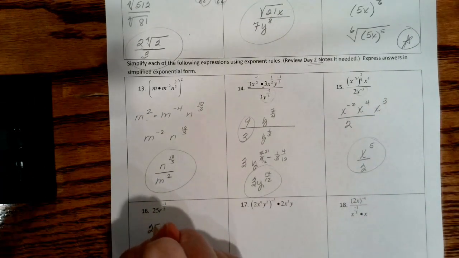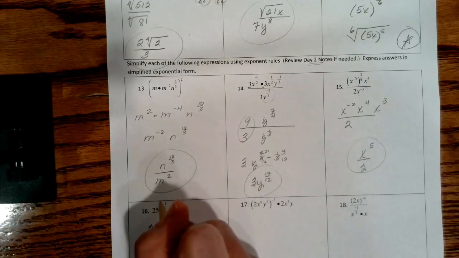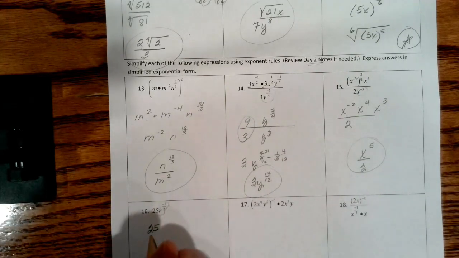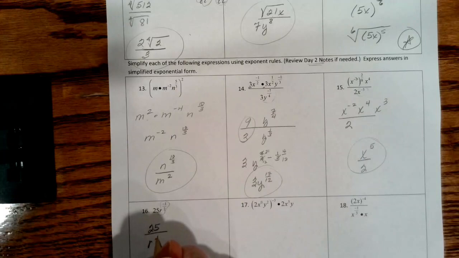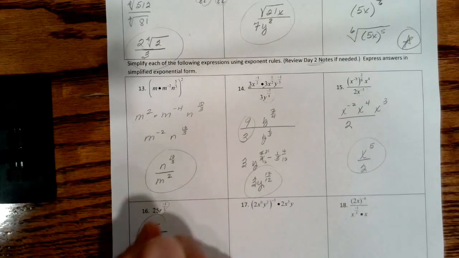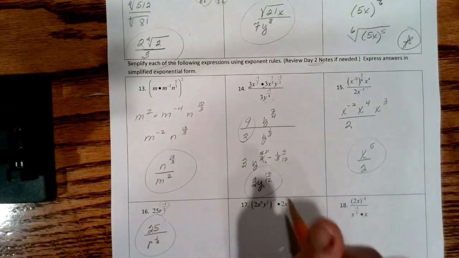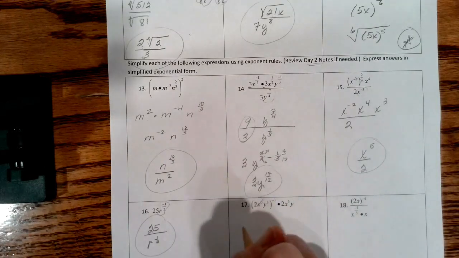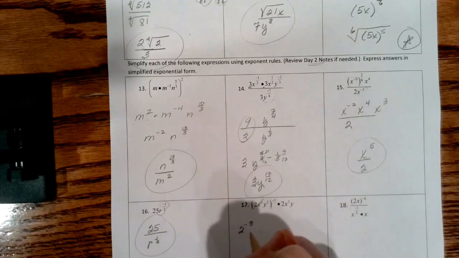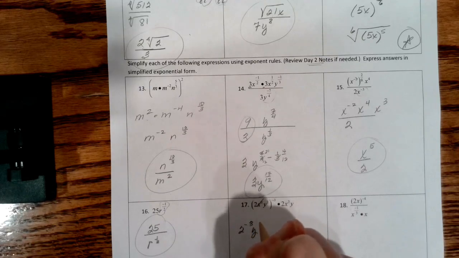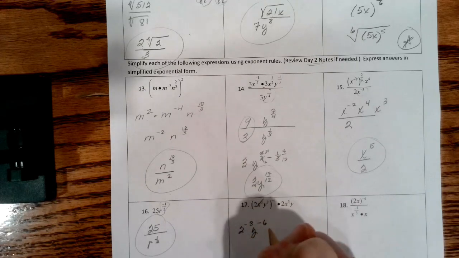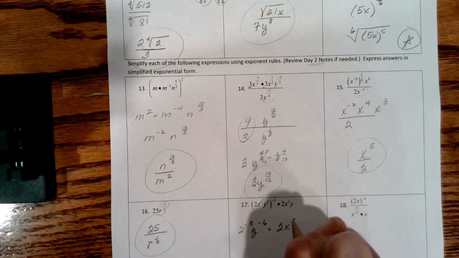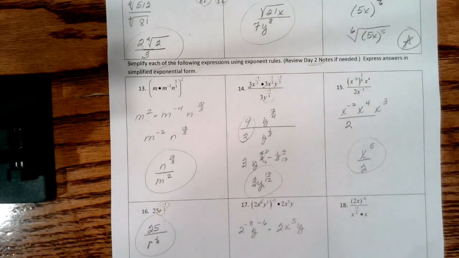This 25 is not affected by the power. It's just the r. To the -1/2 means that we move that down to the denominator. Anything to the 0 power is 1. So this becomes 2 to the -3 times y to the -6 times 2x cubed y.